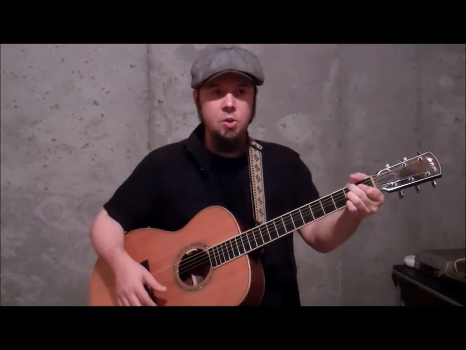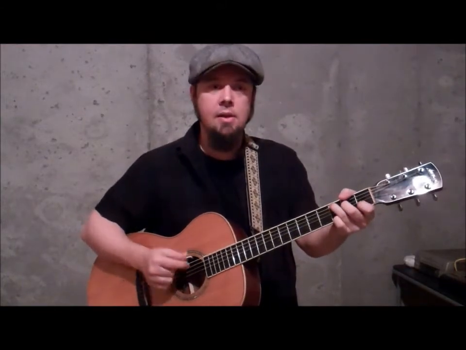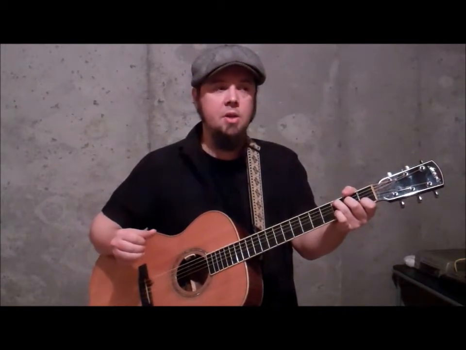And then we go back to the first way that we played the A section. C, A7, and then that ending. So a half measure on D7, a half a measure on G7, and back to C for a measure. And that's kind of the chord progression. Just repeats over and over, A, A, B, A.